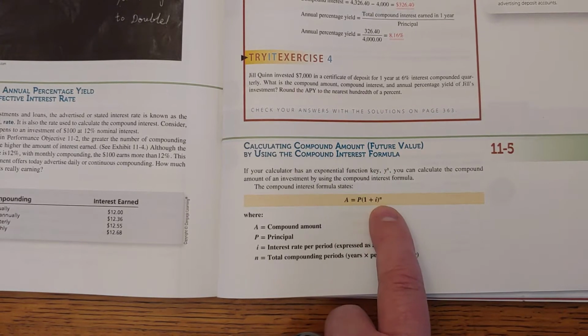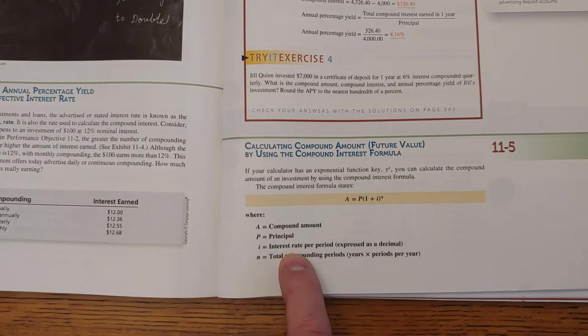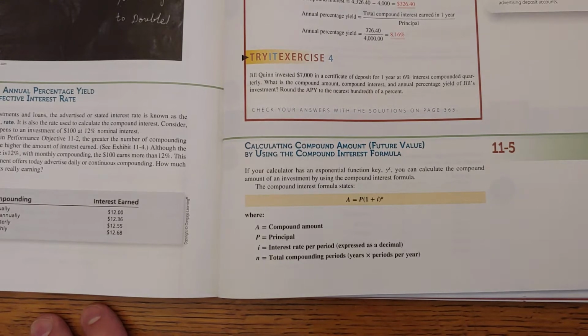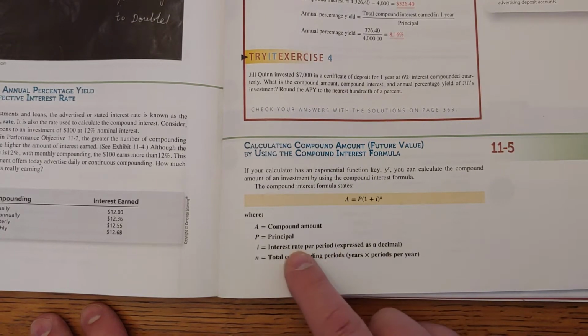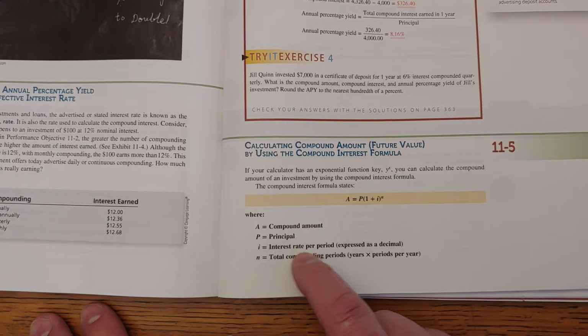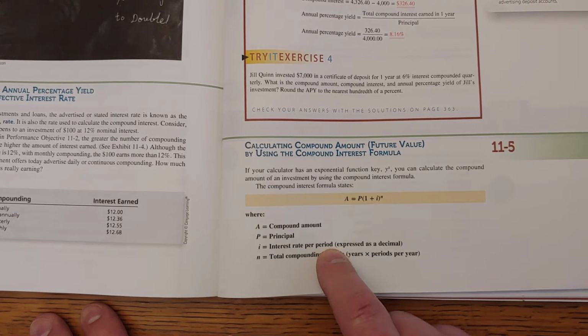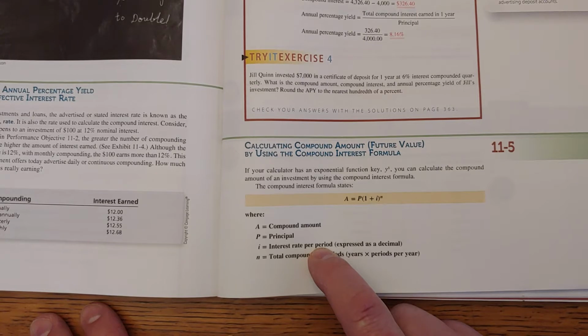And then we have in parentheses here, 1 plus i. Now i, this lowercase i, is actually the interest rate per period. So that's interest rate per compounding period. So realize that you have to know how often it's being compounded, and then take your nominal interest rate per year and divide it by the number of periods in the year, and that gives you the interest rate per period. All right?